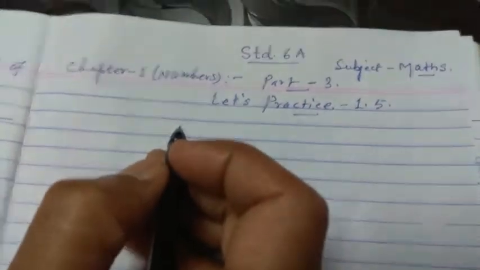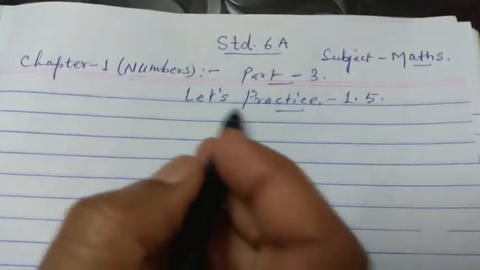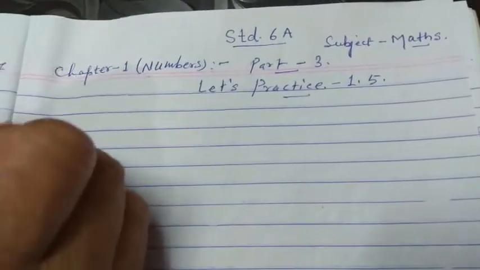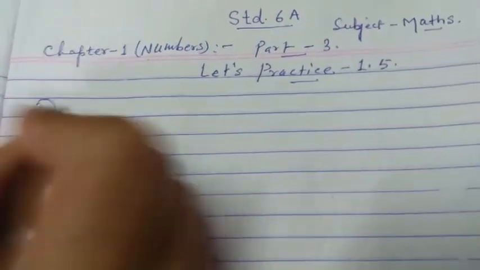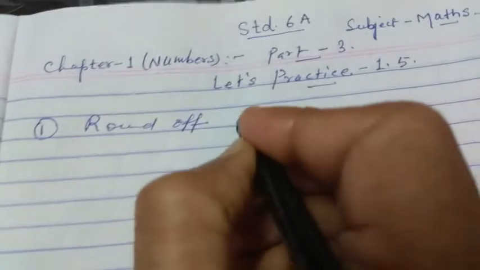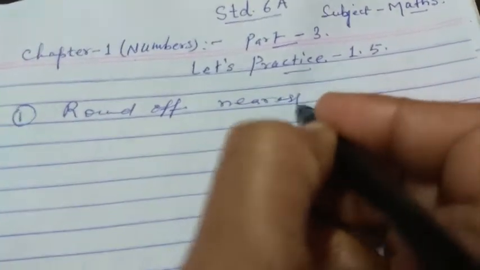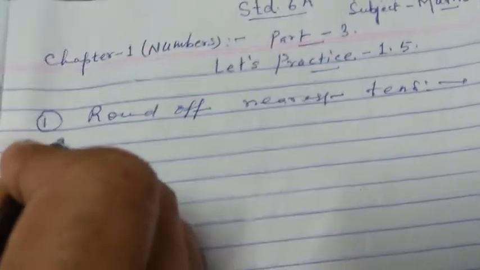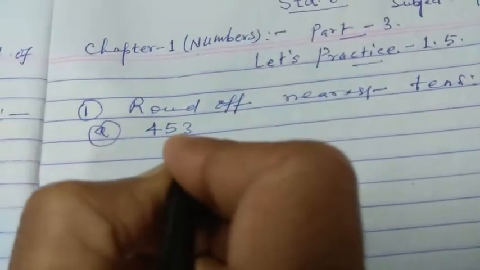Students, now I am solving each question from Let's Practice exercise 1.5. Question number 1. Round off the following numbers to the nearest tens. Question number A, 453.